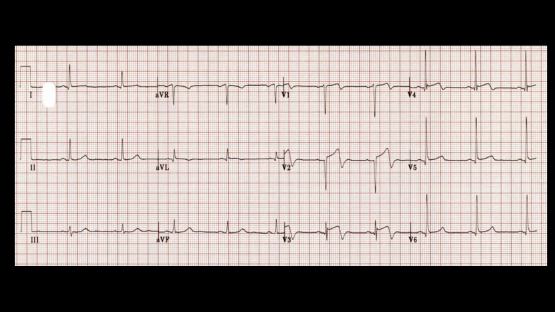One really important category of T-wave inversion I would suggest knowing and just committing to memory is something called Wellens' syndrome, which is a pattern of inverted or biphasic T waves in V2, V3, and V4.